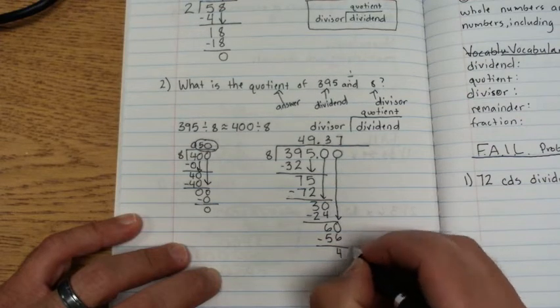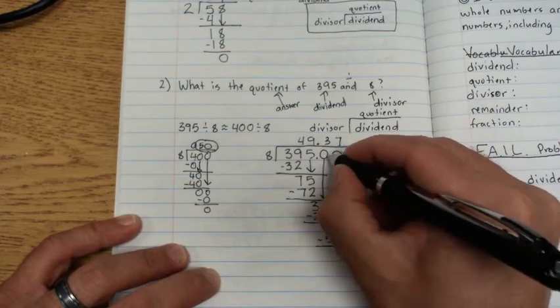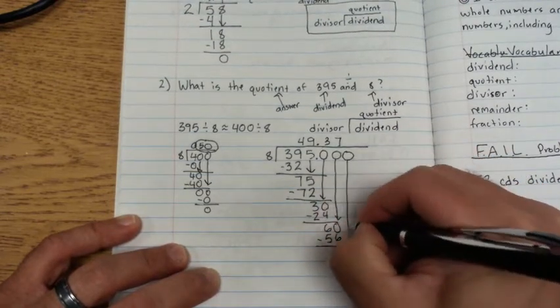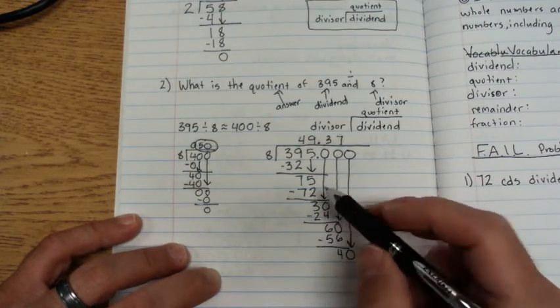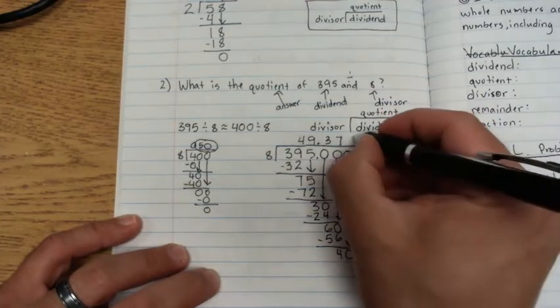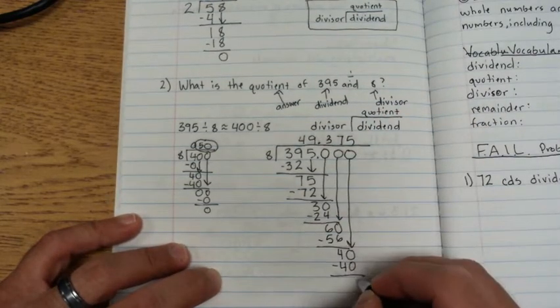This is 4. Well, still not done. This is the last 0 in the thousands place that we're going to use to make this work. And now we have a multiple of 8. 8 goes into 40 5 times evenly, which means that we are done.